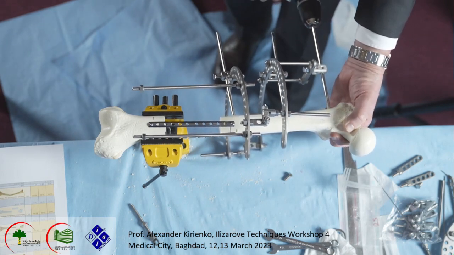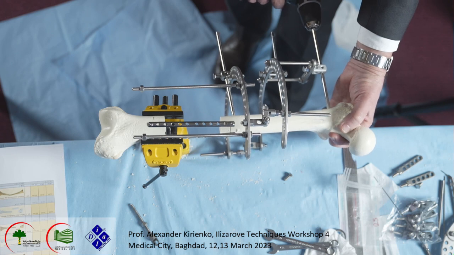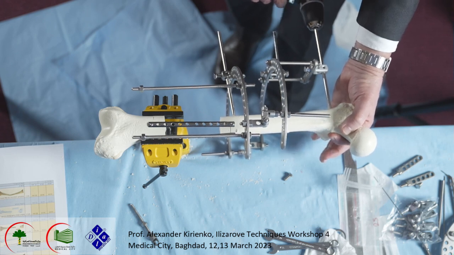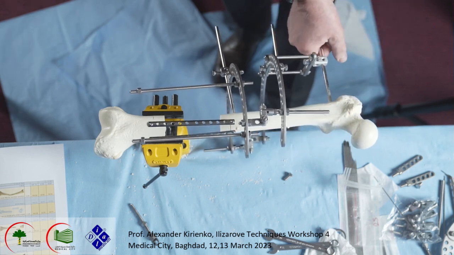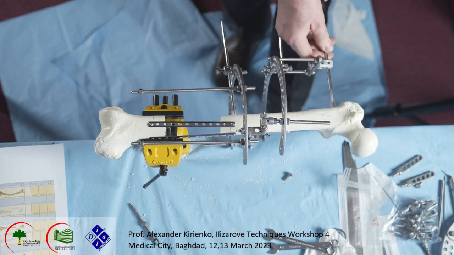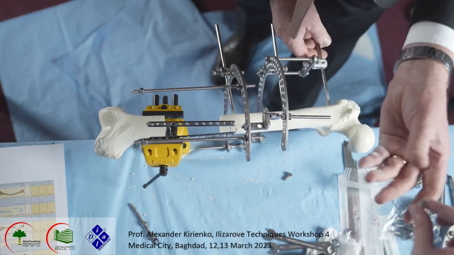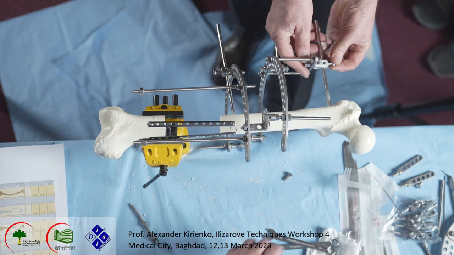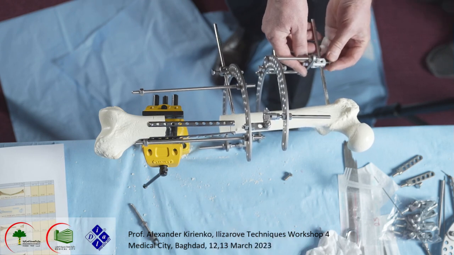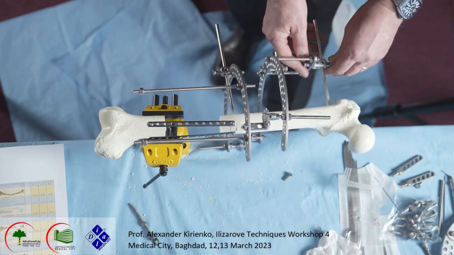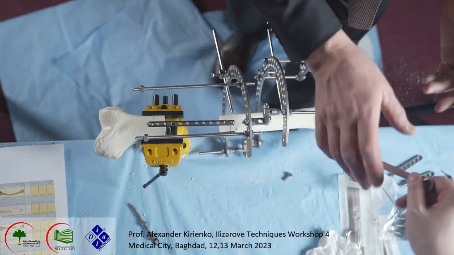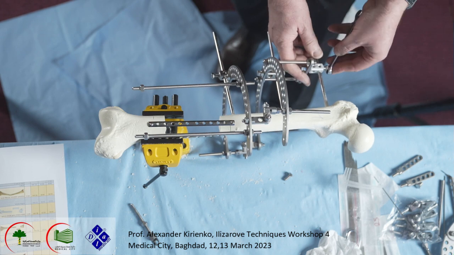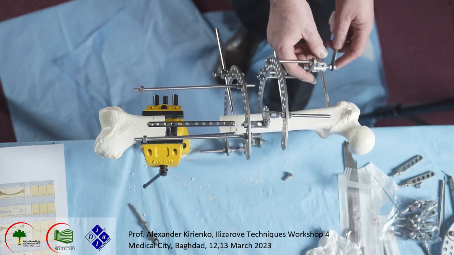Here we use a safe drill in half pin and look in fluoroscopy. Like this. Okay. Like this.